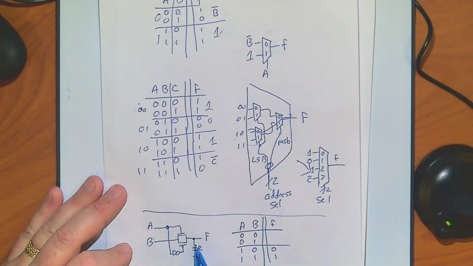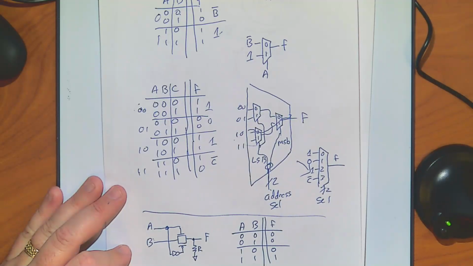But if you're trying to send a 1 out, the resistor will keep it. So that means this has to be a 0 because that's off. What's that gate? It's an AND gate. So I now just built an AND gate with 2 transistors and a resistor. Kind of a fairly nice, elegant system for it.